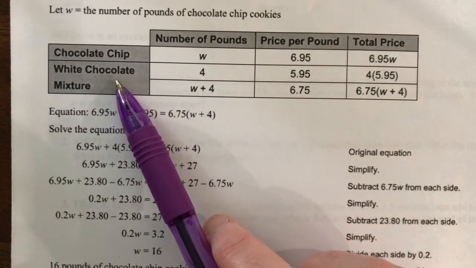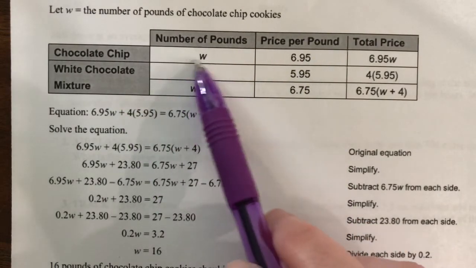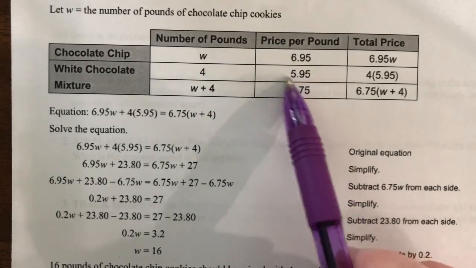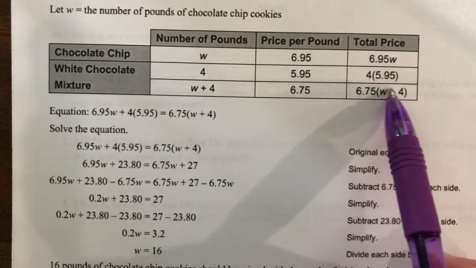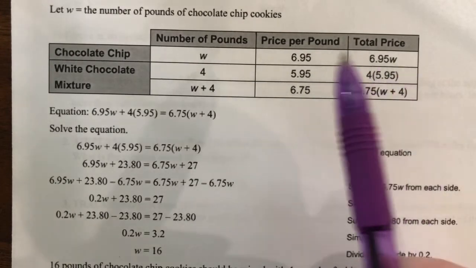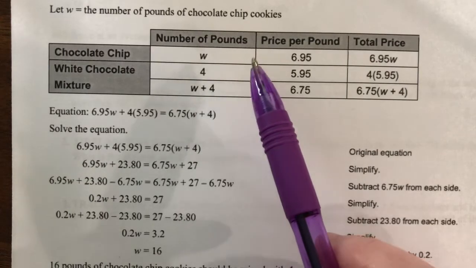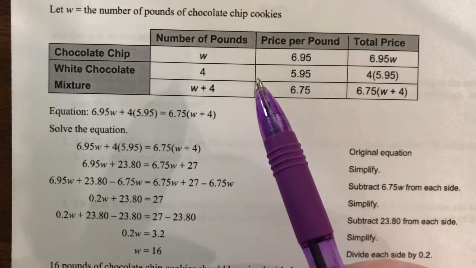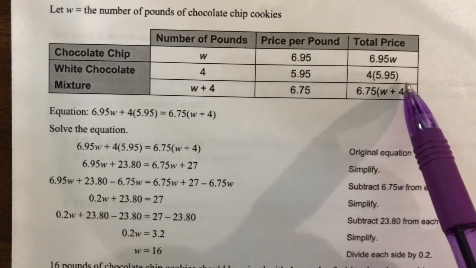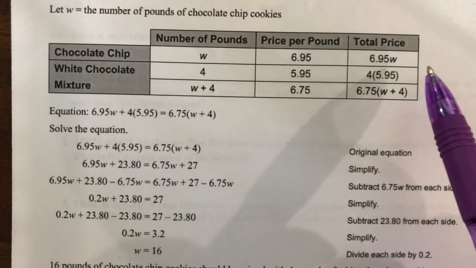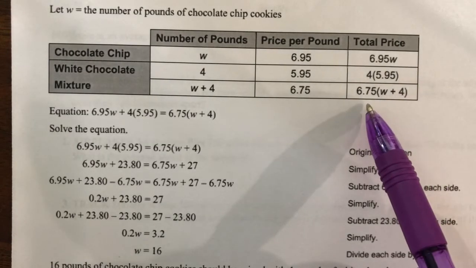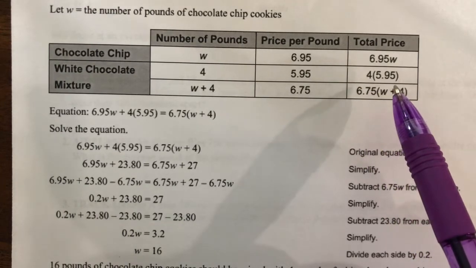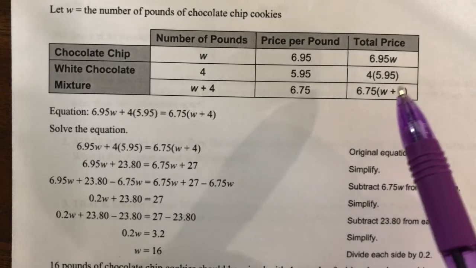For white chocolate, that's different. You've got a different number of pounds of white chocolate chips. They cost a different amount. Well, in this case, they're the same, but they could cost a different amount. So here's your total for the white chocolate chips. If you were going to mix some of them together, you've got some chocolate chips, some white chocolate chips, you know what they cost per pound, and you're going to buy 10 pounds total, and they're going to cost $6.75 on average per pound. How do you figure that out, right? I don't even know how to wrap my mind around that.